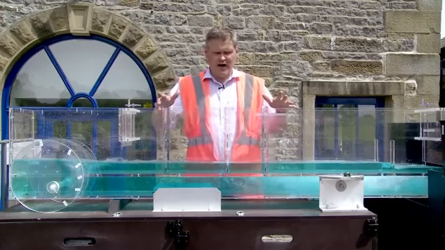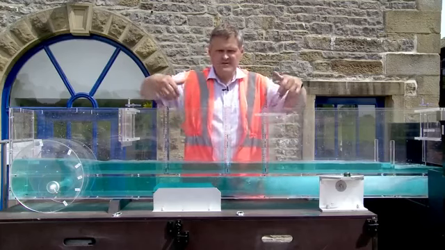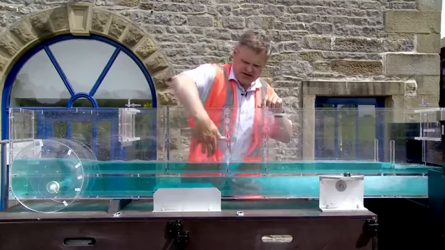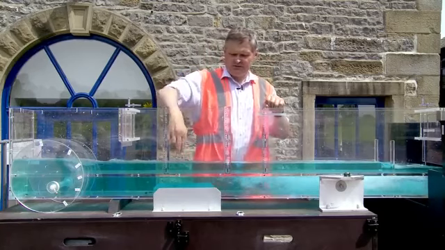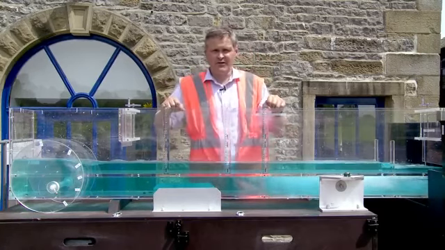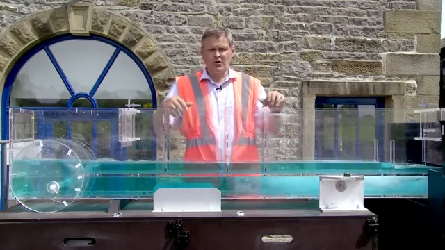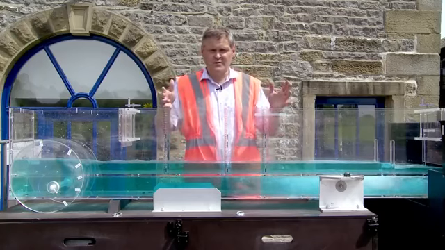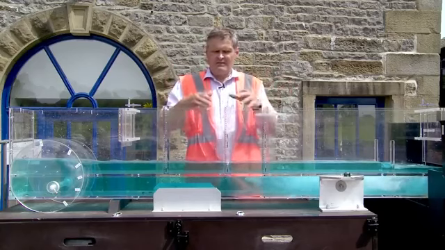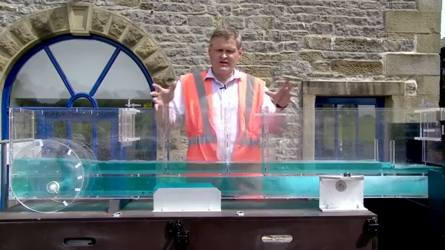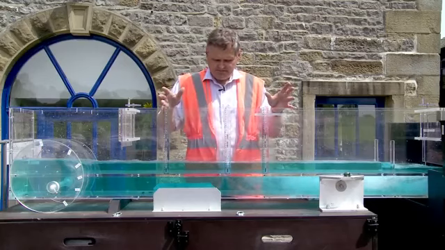So now the flume is primed, we can have a look at the water level, and you can see in this central bit we've got a fairly straight water surface, and a fairly constant depth as we go along the channel. That is what we call in hydraulics uniform flow depth. It's the flow we would expect in a river if it's fairly straight, of constant section and roughness.